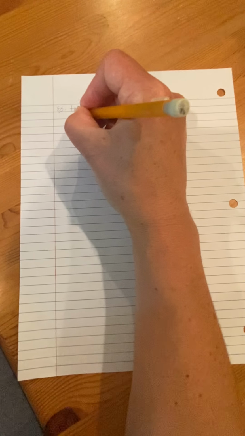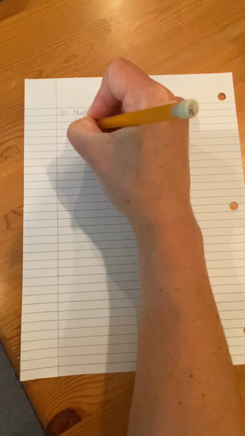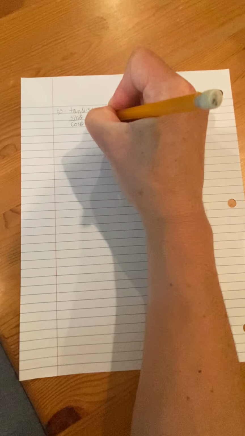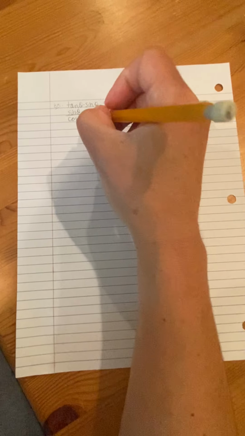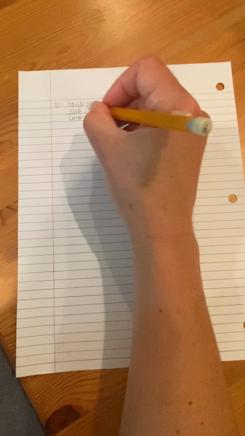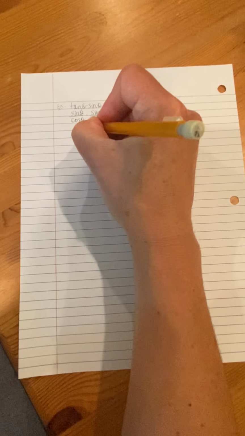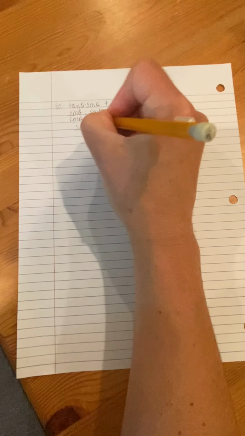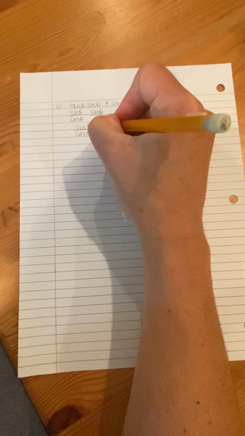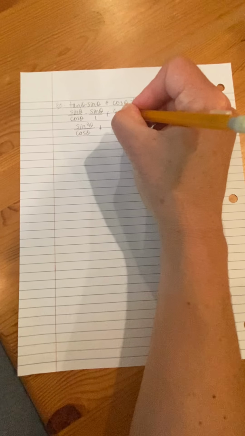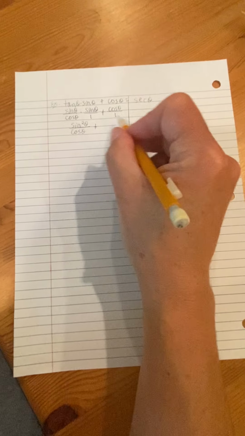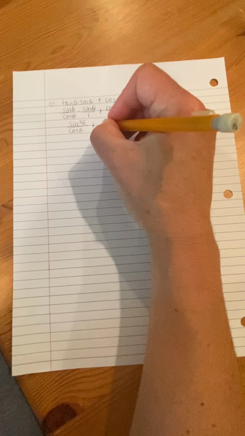So tan theta is sine theta over cosine theta. And when you multiply that by sine theta, we don't get any cross-reducing going on, but we're going to multiply straight across the numerators and get sine squared theta. Straight across the denominator, get cosine theta. And if we take a look at the other term over 1, we hopefully are reminded that fractions need to have a common denominator to be added together.